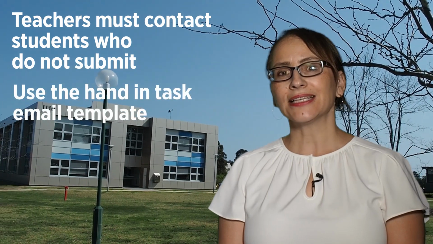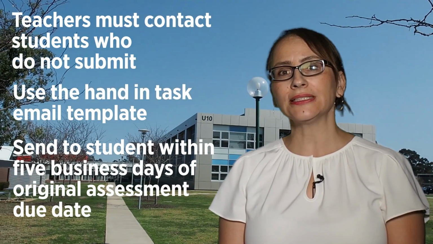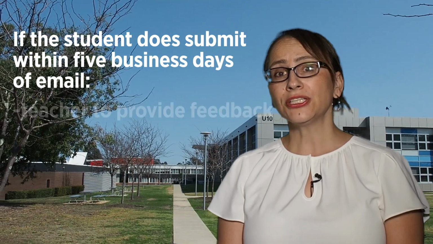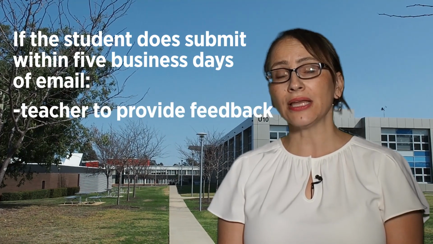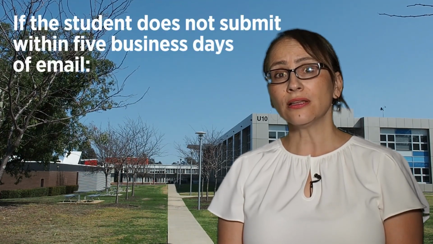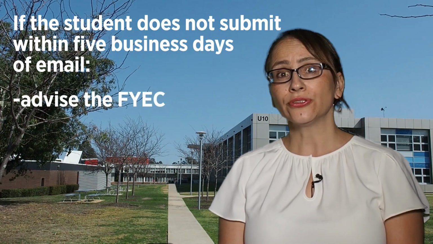Use the hand-in task email template and send it to the student within 5 business days of the original assessment due date. If the student does submit the task within 5 business days of emailing the student, the teacher will provide feedback on the assessment and apply the necessary 10% late penalty per day. If the student does not submit the assessment within 5 business days, advise the FYEC so they can follow up with the student.